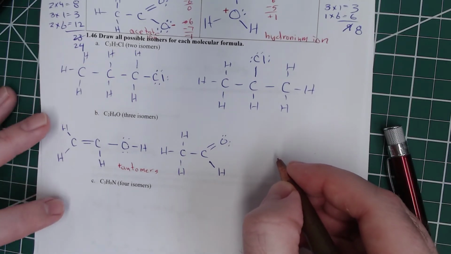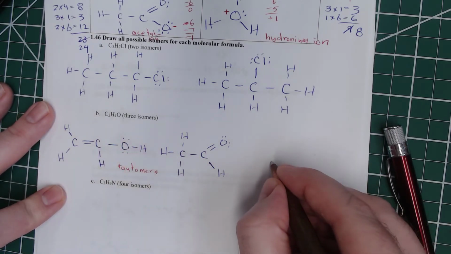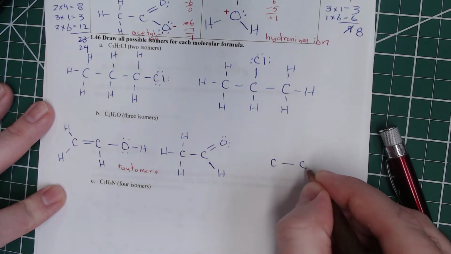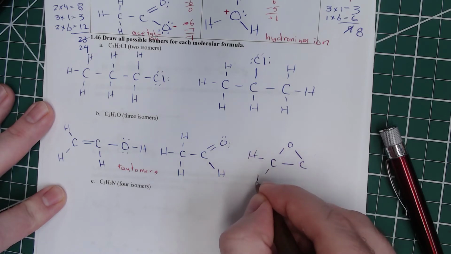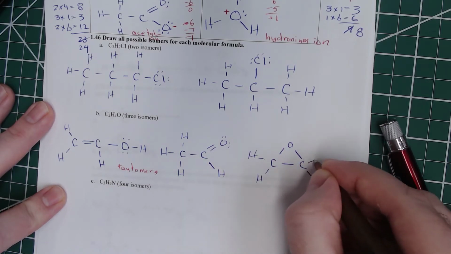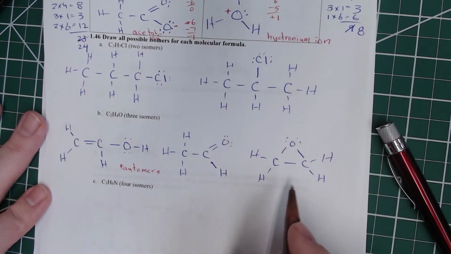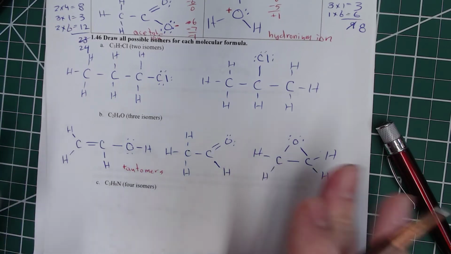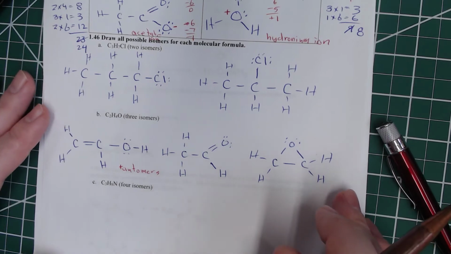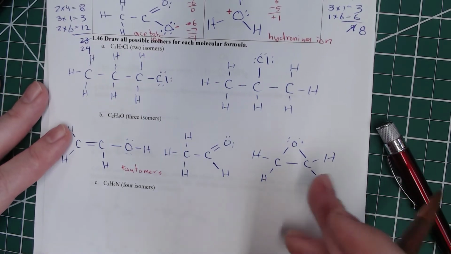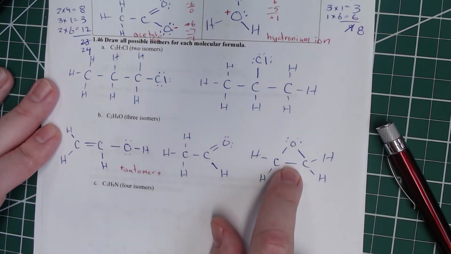The other possibility for this particular molecular formula is where we put a ring in. And this is called ethylene oxide. It is an epoxide. It's used extensively in industry for a lot of different things. It's a monomer for polymerization, all kinds of interesting properties for epoxide.